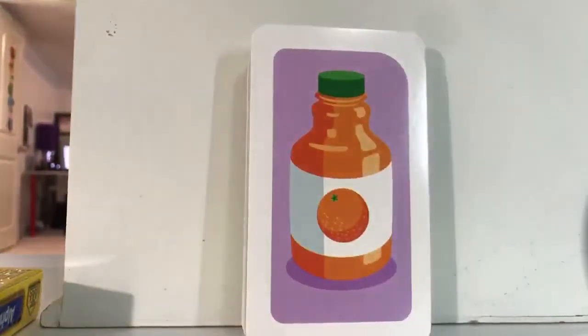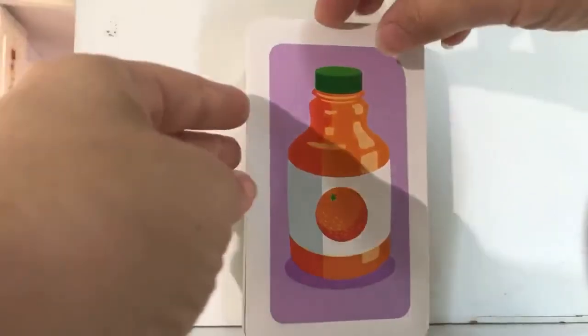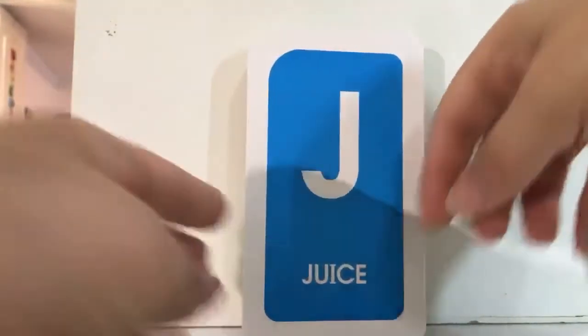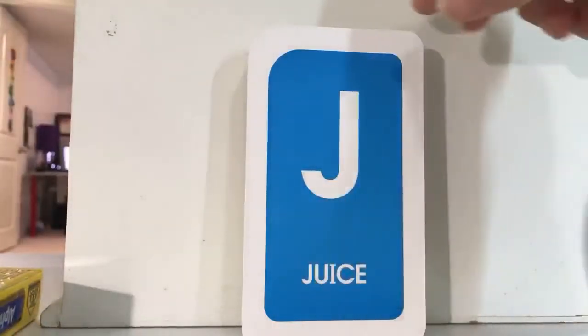Look at that. That's orange juice. Orange juice is extra yummy. I like mine fortified with calcium, vitamin D. Just makes it taste better and it makes it better for my body. J is for juice.